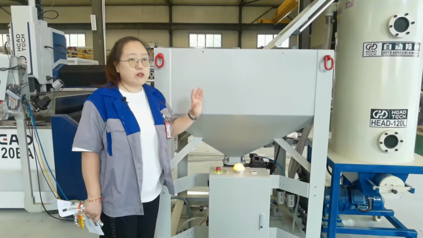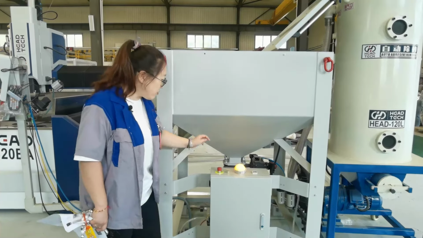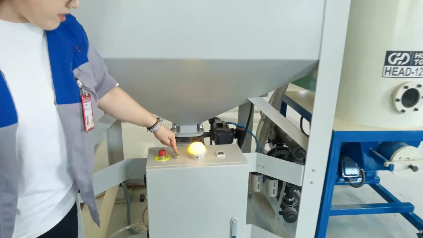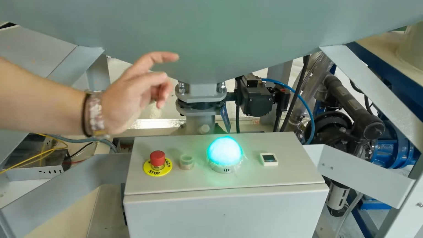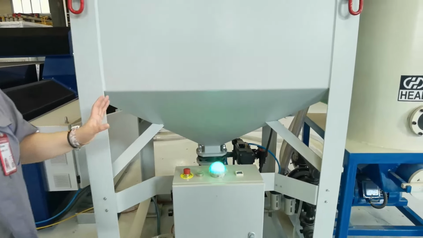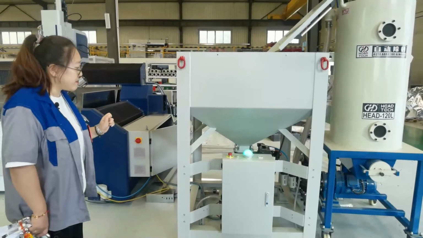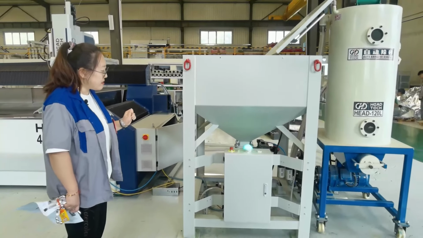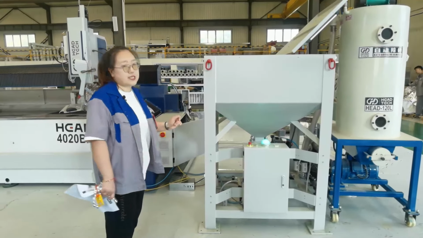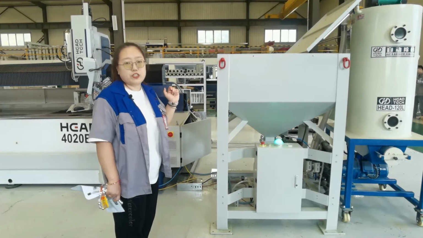And when you want to start to use the abrasive supplier system, you need to press this button, the green one. And then it will be the green light, the one-ton abrasive supplier system will work. And now it is supplying the abrasive to the CNC control water jet cutting machine.